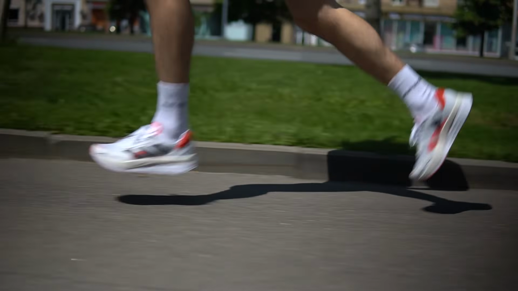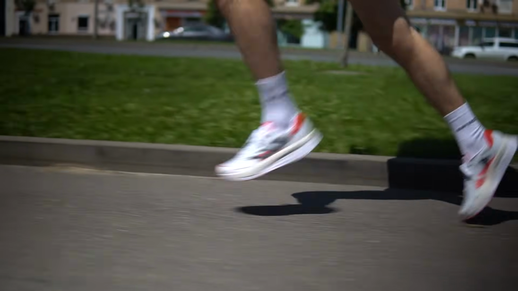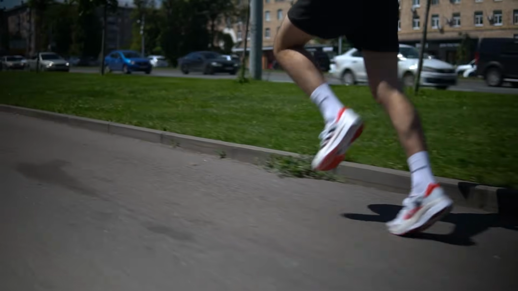Now you know what pronation means. You also know different pronation types and can easily answer any question on this topic.